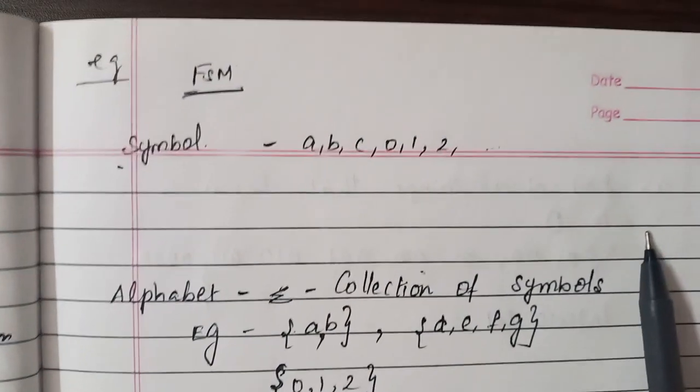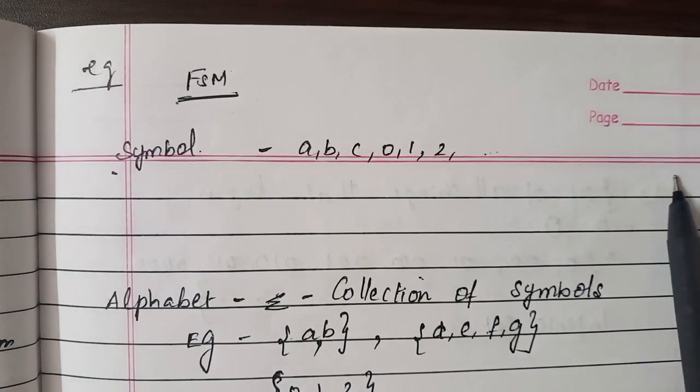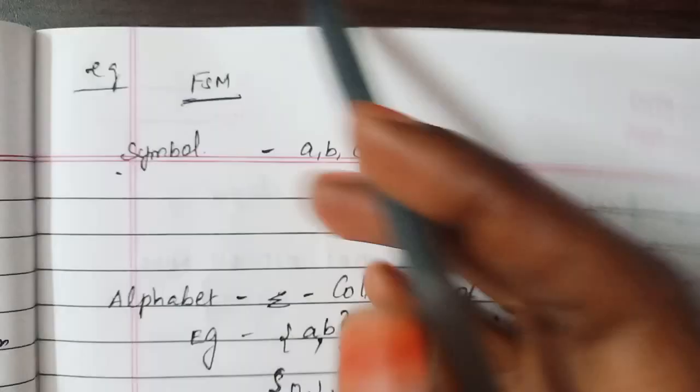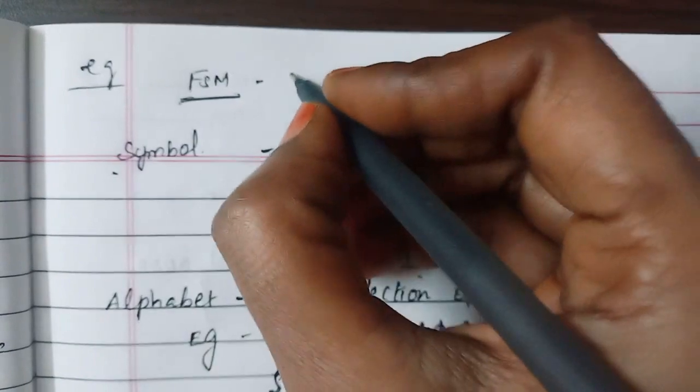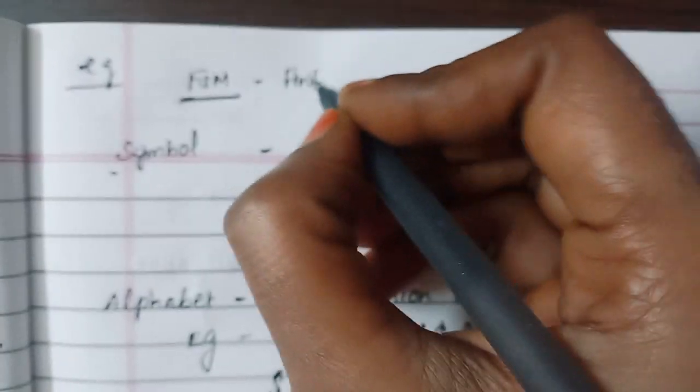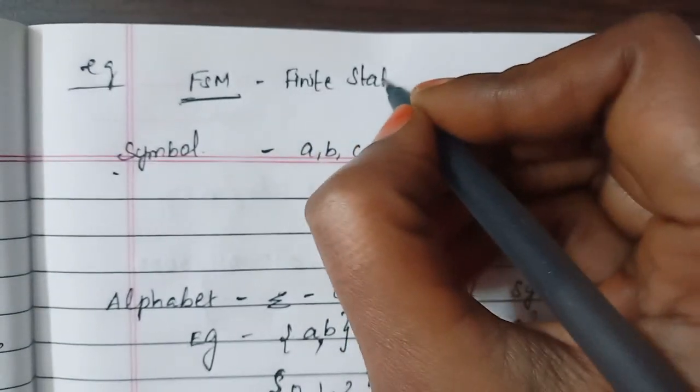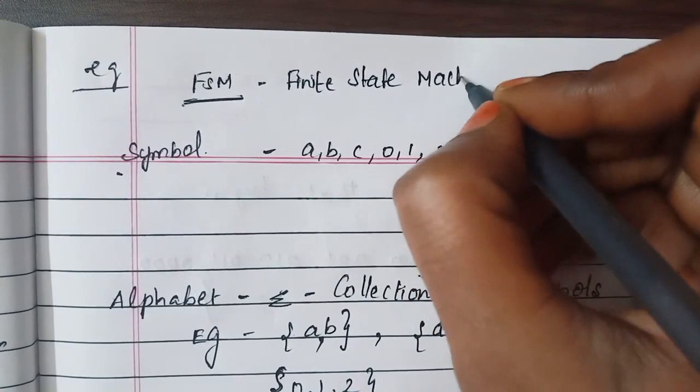Another thing we need to cover is some of the basic terminology available in finite state machines, known as finite state machine.